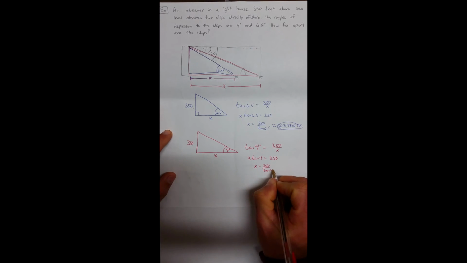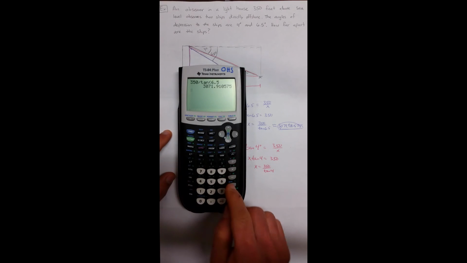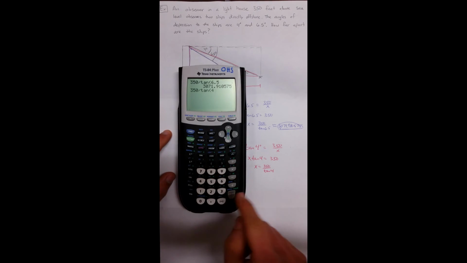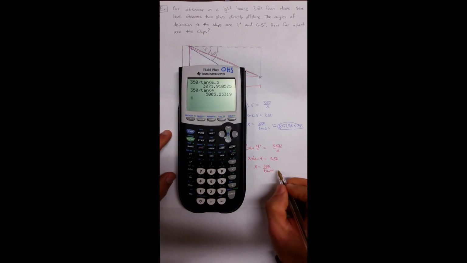So again, I'll need to use my calculator. And so I'll say this time it's 350 divided by the tangent of 4 and hit enter. And it looks like this one is approximately 5,005.23319.